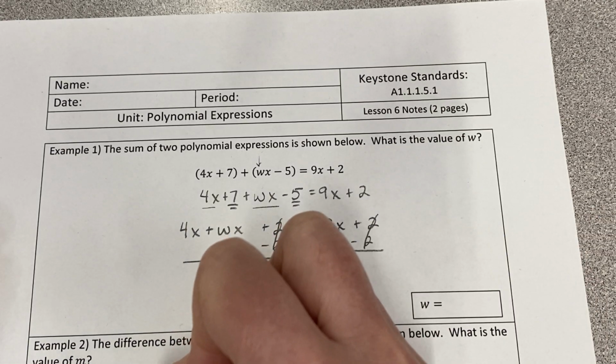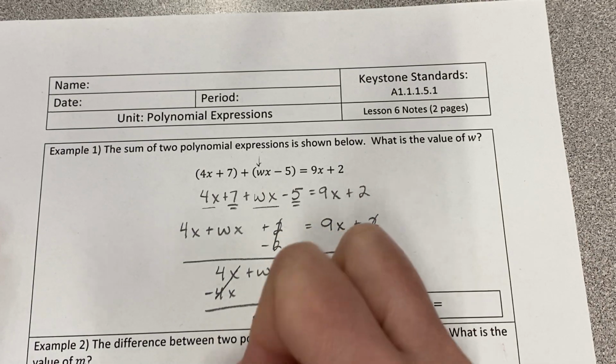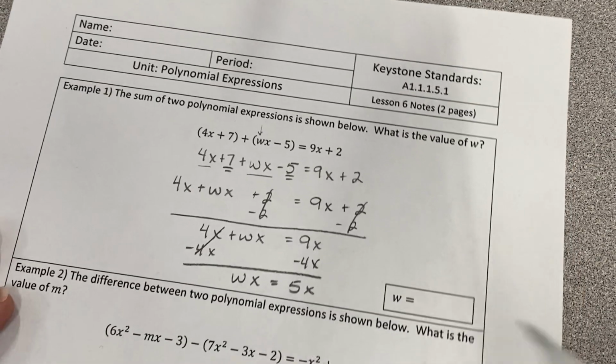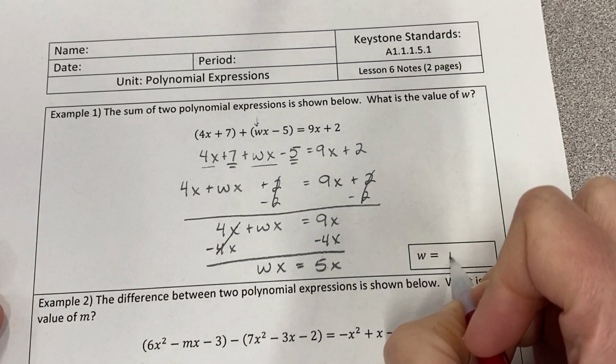Subtract 4x from both sides. So we are told that wx is equal to 5x. So in this case, we can see that the coefficient must be 5. So w is a 5.